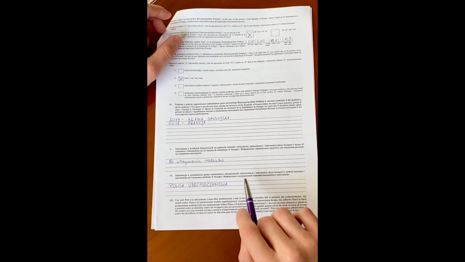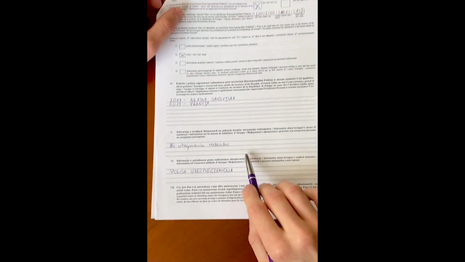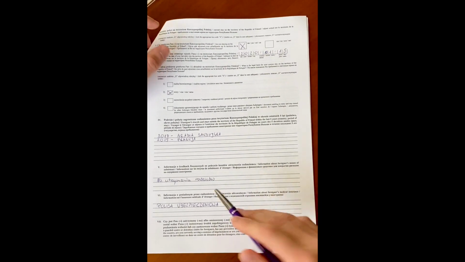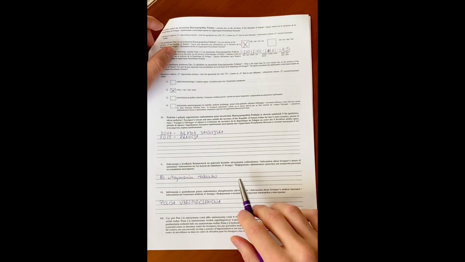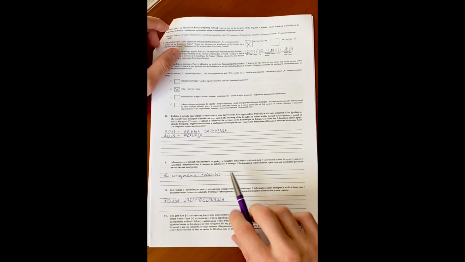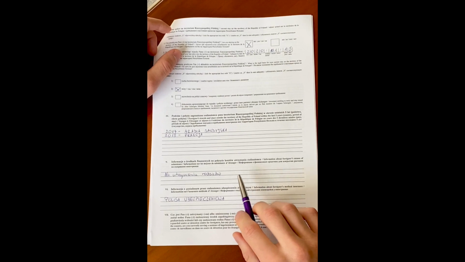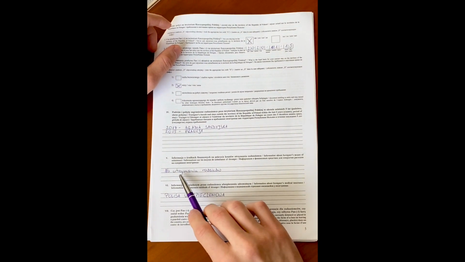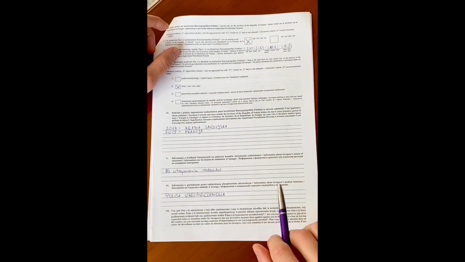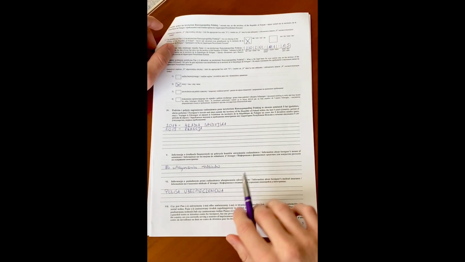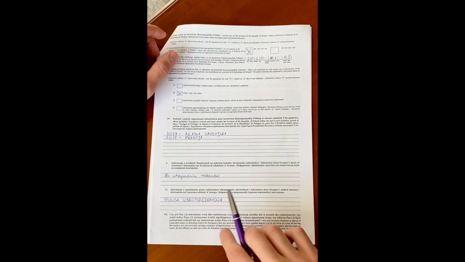Then the next question is, what are your means of subsistence? That is, what are your financial resources that help you to maintain yourself here in Poland? If you're a student, you're more likely maintained by your parents. So "na utrzymaniu rodziców" means that you're maintained by your parents. If that's the case in your application, then please write it down as it is written down here.